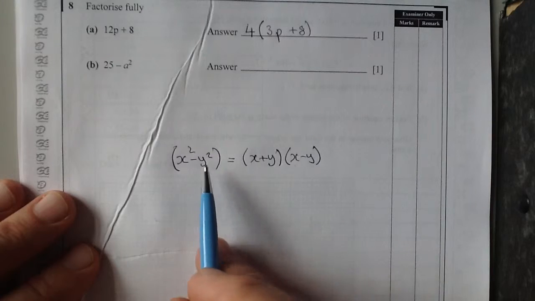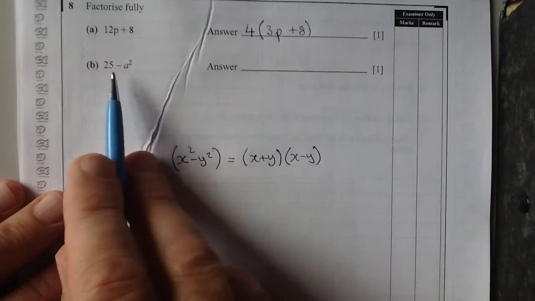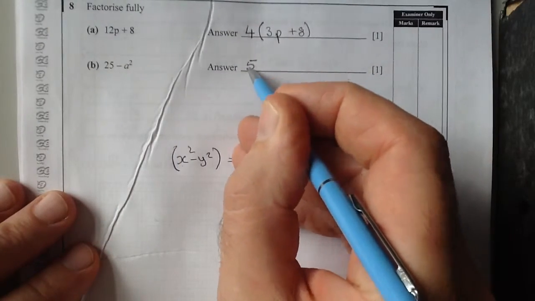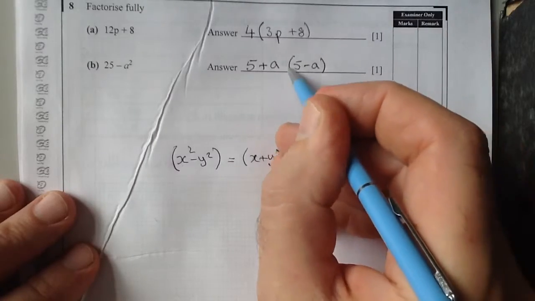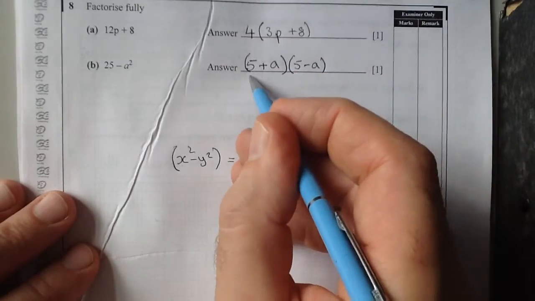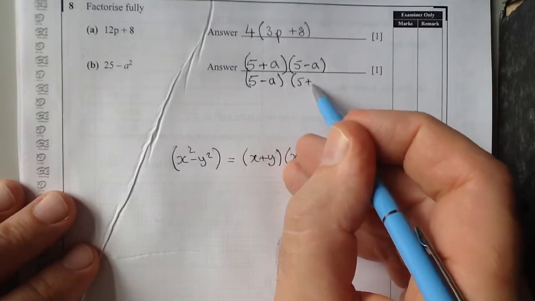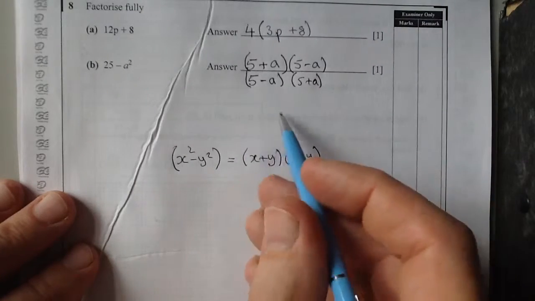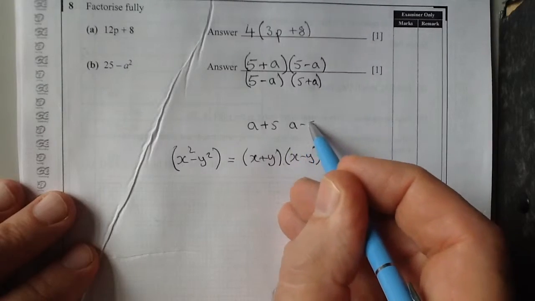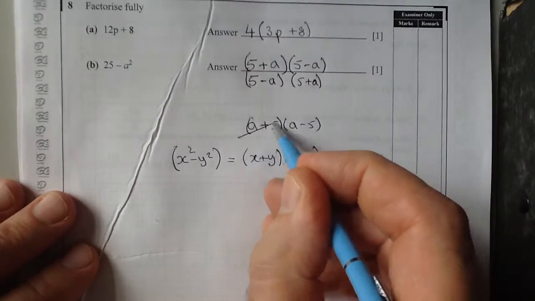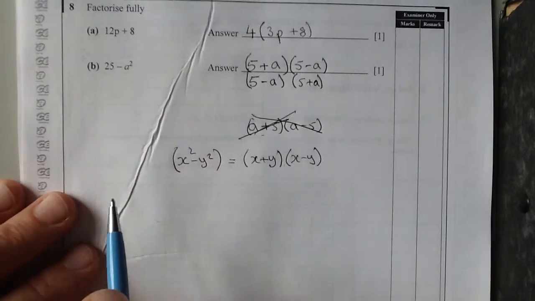Now, the order does matter, and this is where quite a few people will go wrong. The correct answer is 5 plus a, 5 minus a. Now, when I say order matters, what I mean is this here is a perfectly good answer as well. But what would be a wrong answer is if you put the a first. That's wrong. In this question, that will give you a squared minus 25, the wrong way around.